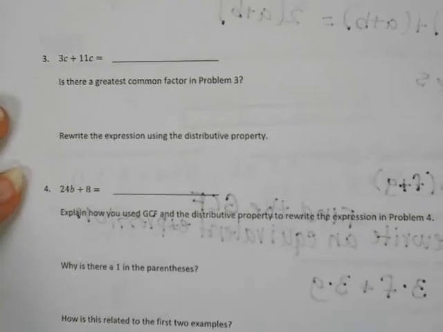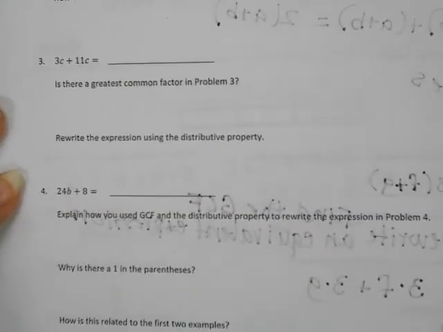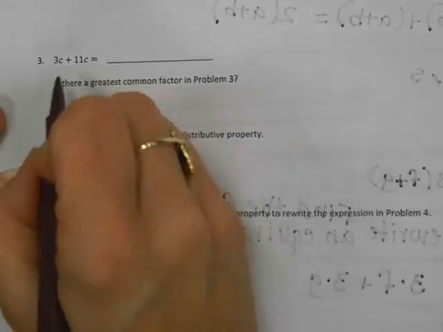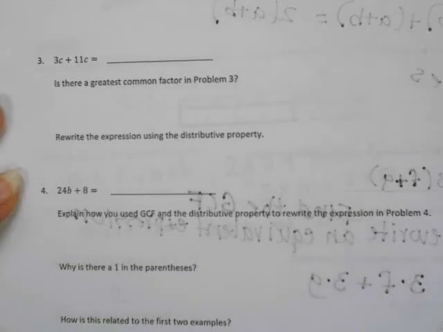Let's look at number 3 and see if we can apply the same thing. So it says 3c plus 11c. Is there a greatest common factor in problem 3? Well, I can look at 3 and 11 quickly and know that there's not going to be anything that divides into both, but I do notice that there is a letter C here and a letter C here.